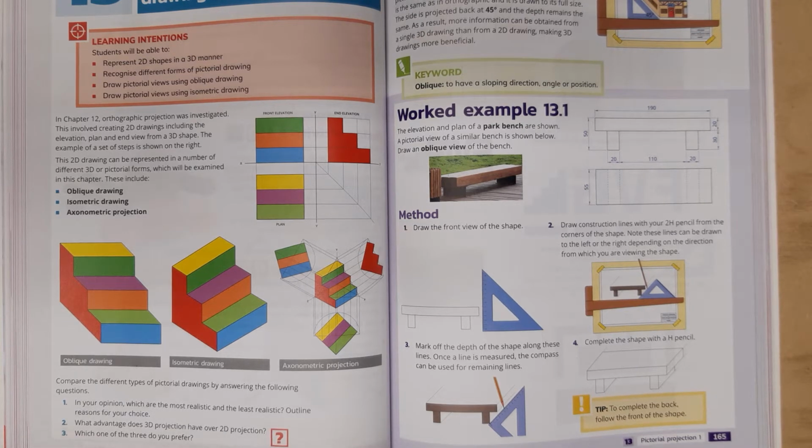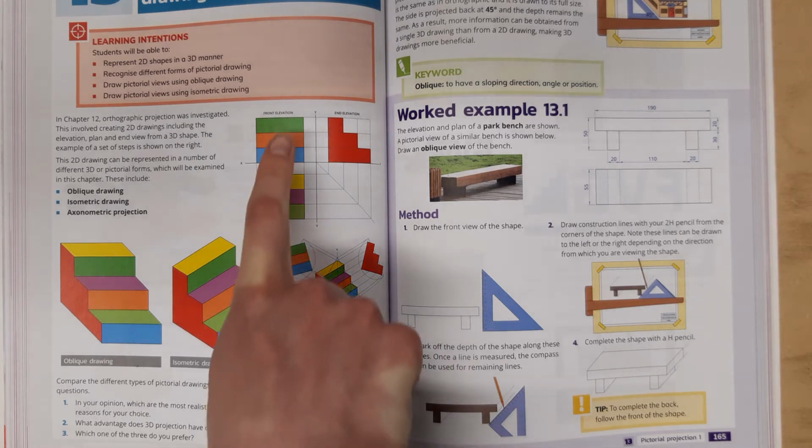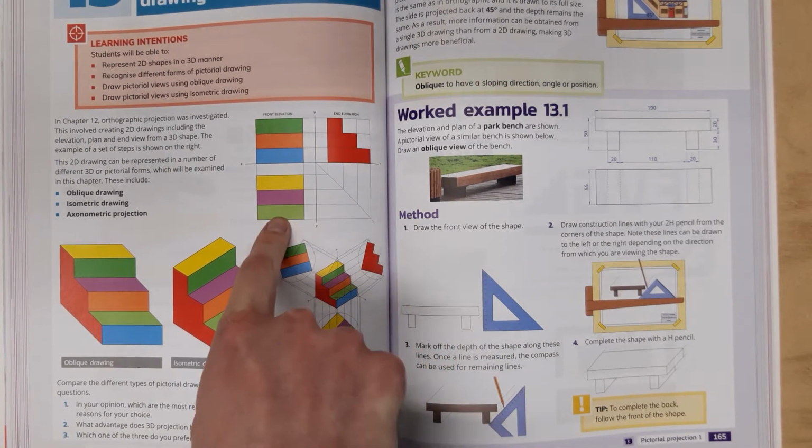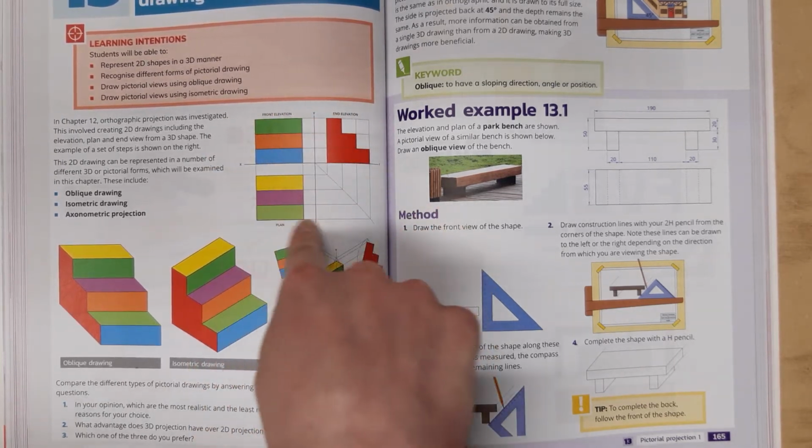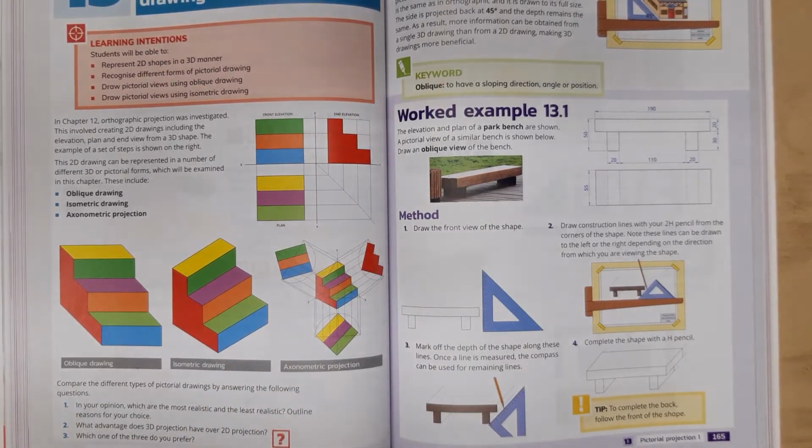Okay, you should be able to recognize the different forms of pictorial drawing. You should be able to draw pictorial views using oblique drawing, and you should be able to draw pictorial views using isometric drawing. Okay, orthographic projection was already studied. So at this stage you know what an elevation, an end elevation and a plan are. Now I'm going to give you these views and you're going to have to draw the 3D.